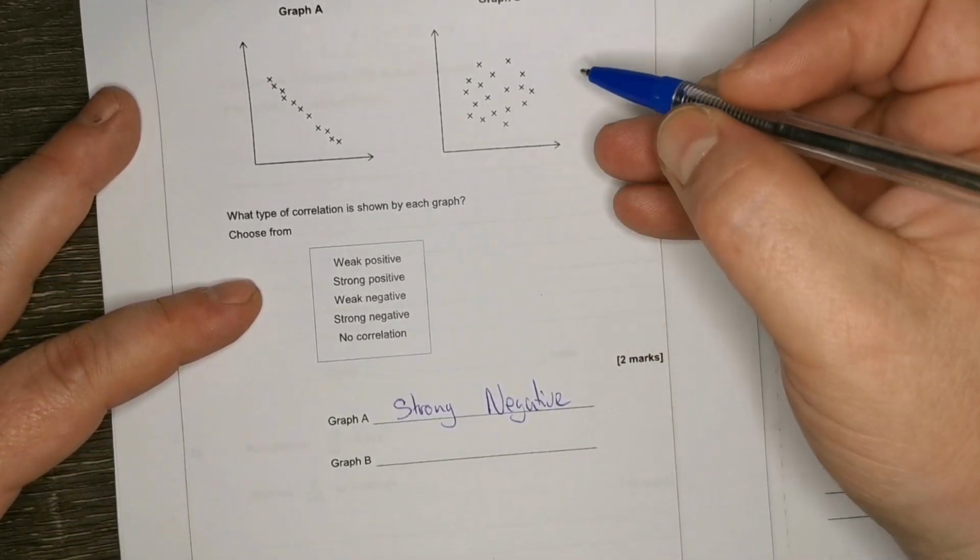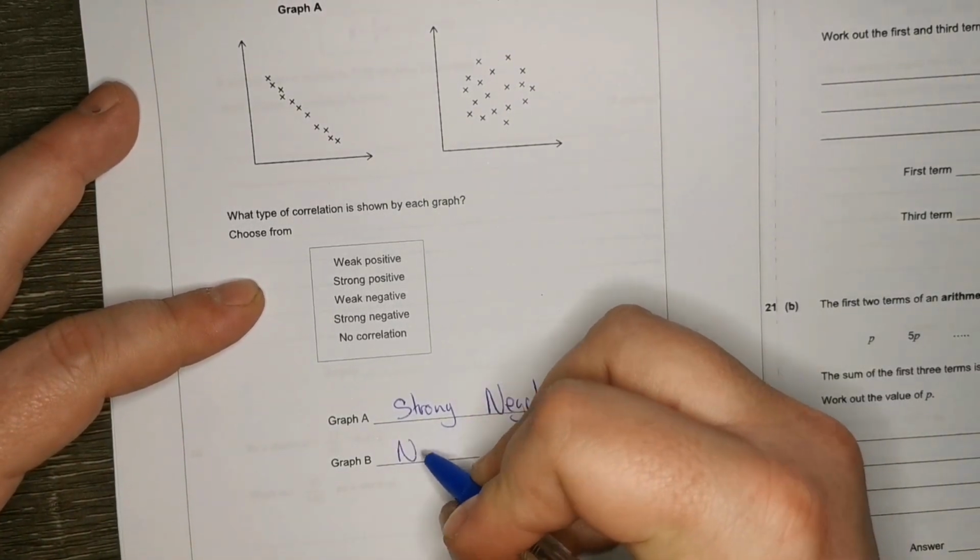And this one's scattered about everywhere. There's not really a line of best fit, is there? So that one is no correlation.